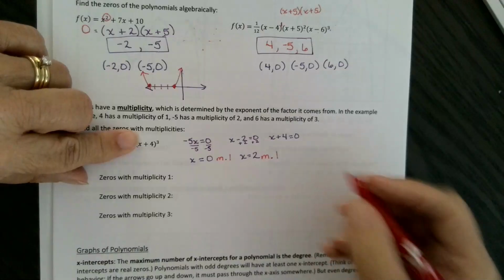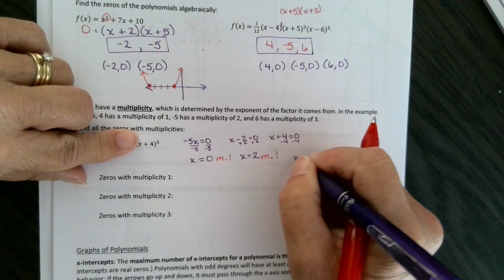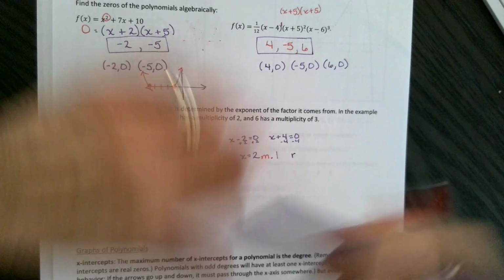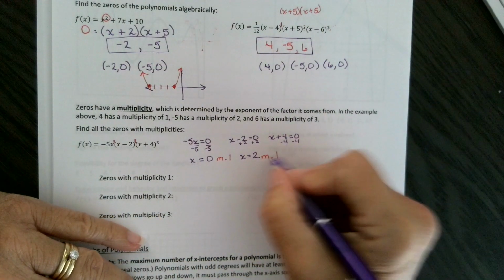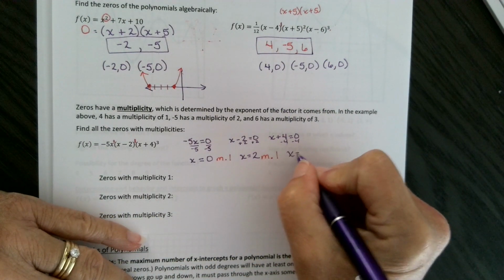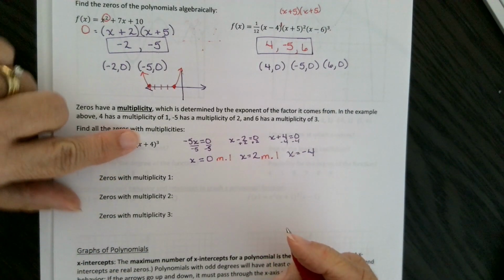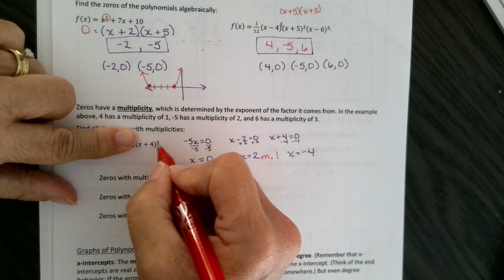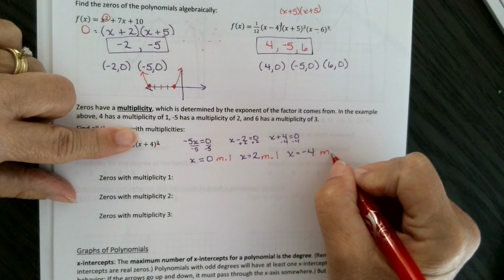And then here I'm going to subtract 4 and I get x is equal to -4. Well, that came from this one right here, and it has an exponent of 3, so it has a multiplicity of 3.